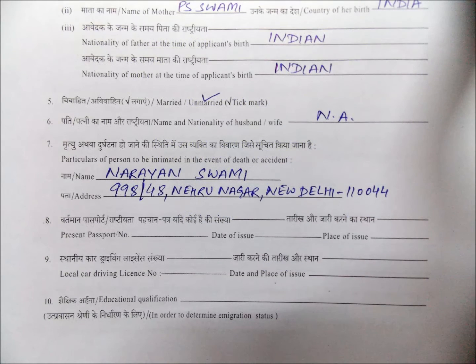In the next point, you have to put a tick. This is self-explanatory. Point number 6 is directly linked with point number 5. If you are married, then please write your spouse's name. Point number 7 says to write the name and address of the person who may recognize the applicant if the applicant meets with an accident or is found dead.